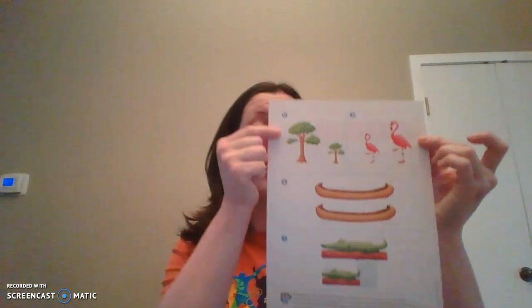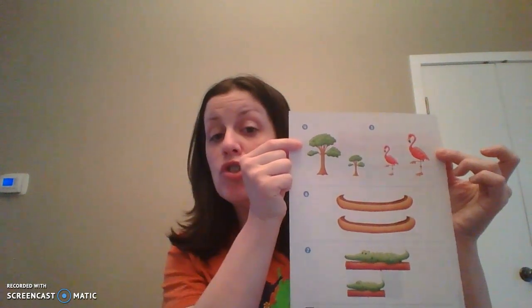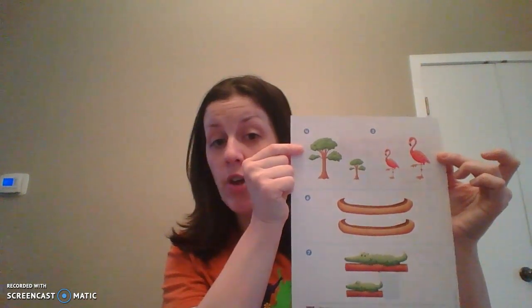Then we're going to do the same thing over here for our flamingos. For 4 and 5, X the shorter object, circle the taller object. Got it?